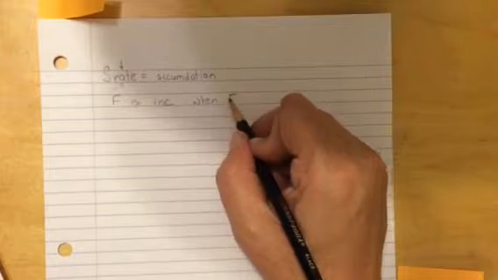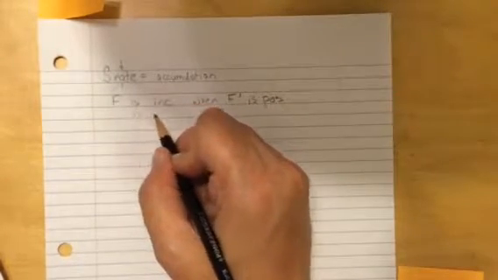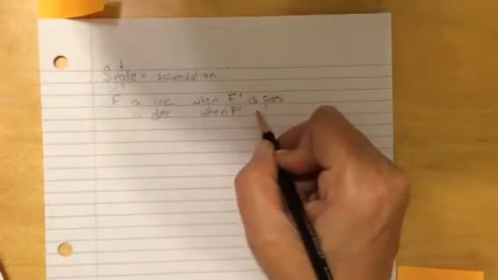Another thing we're going to need to know is how to know if a function is increasing or decreasing. So a function, I'll just call it f, is increasing when the derivative is positive. And a function is decreasing when the derivative is negative.